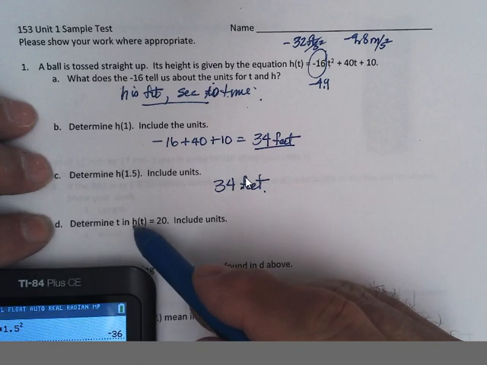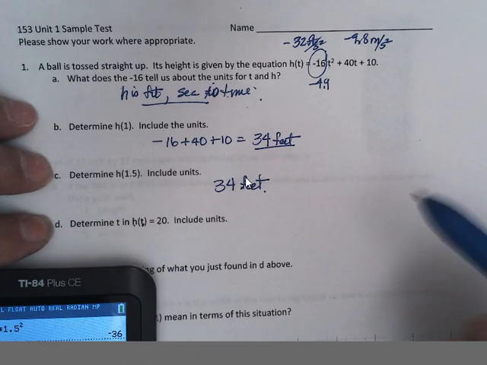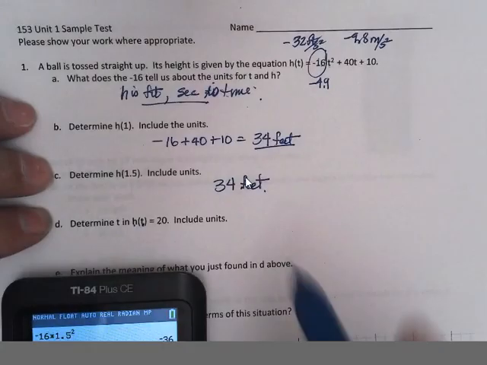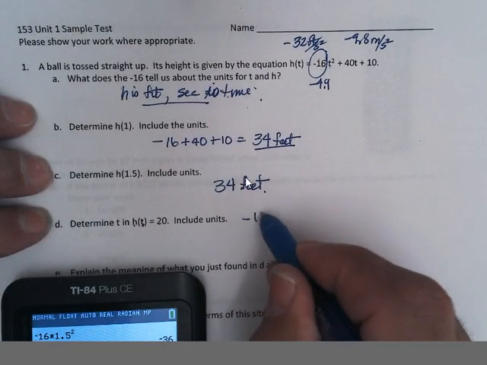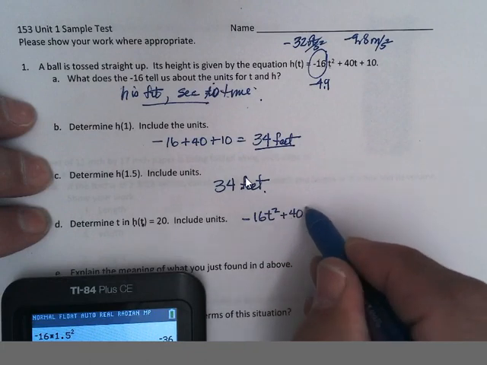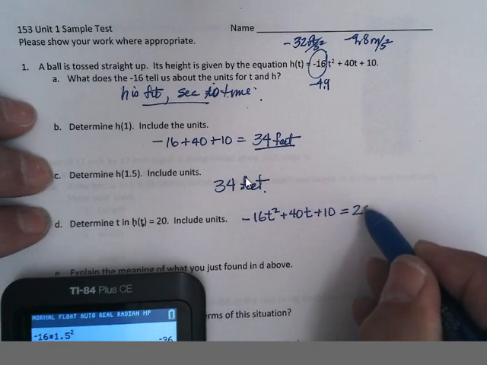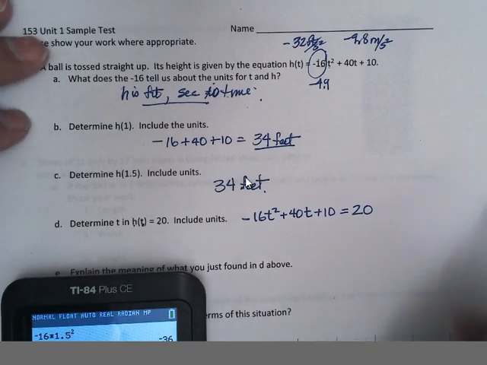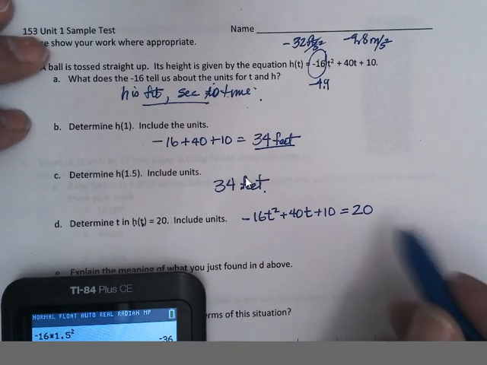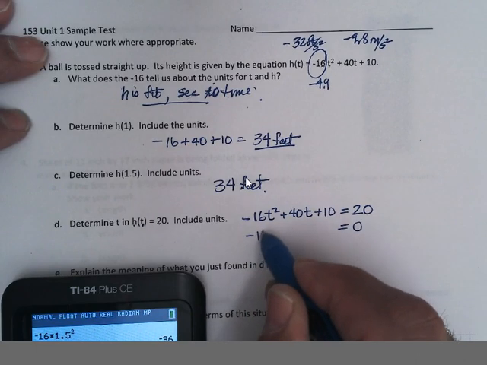And now it says determine the time where the height is 20. So now we have negative 16t squared plus 40t plus 10 equals 20. So you could subtract 20 from both sides and make it equal to 0 and use the quadratic formula.